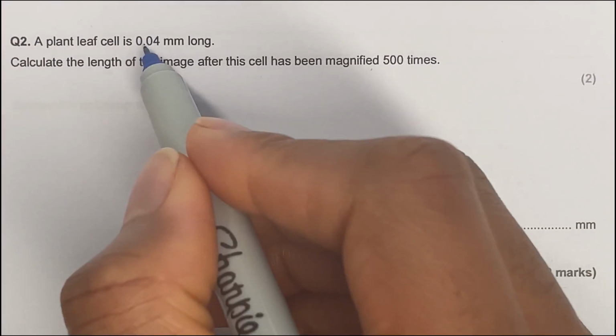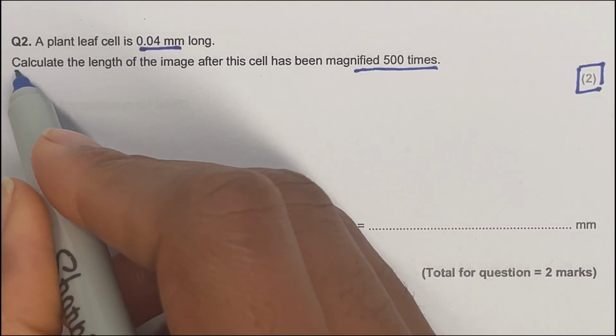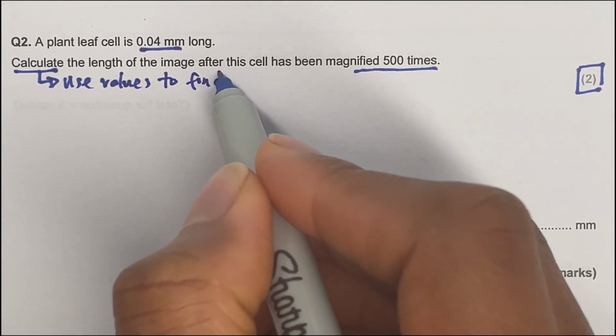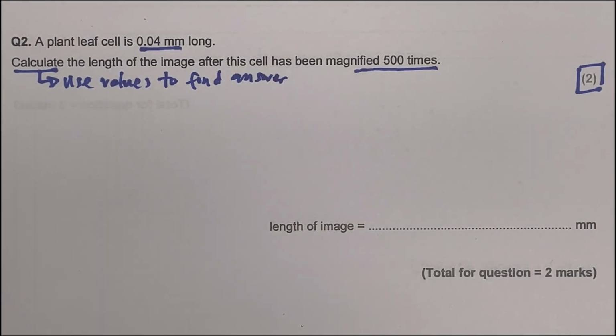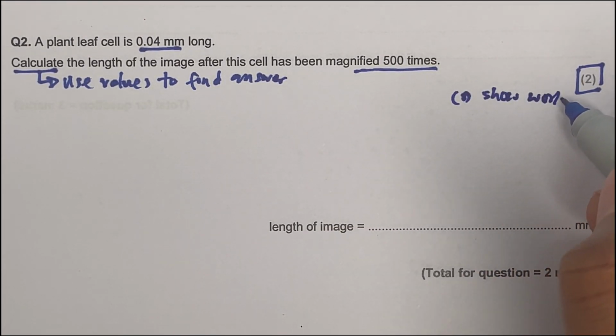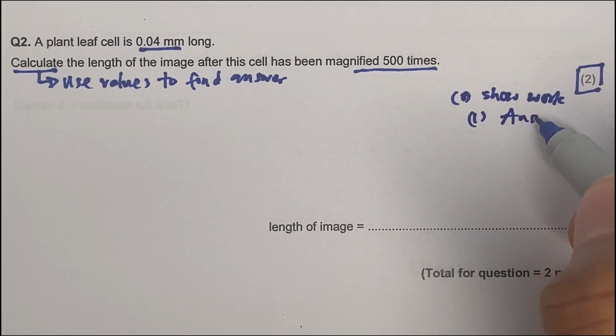A plant leaf cell is 0.04 millimeter long. Calculate the length of the image after the cell has been magnified 500 times. Step 1. How many marks is the question? 2 marks. Step 2. The command word here says calculate, so I need to use values to find the answer. Okay, my first mark would be show my working out. My second mark would be my answer.